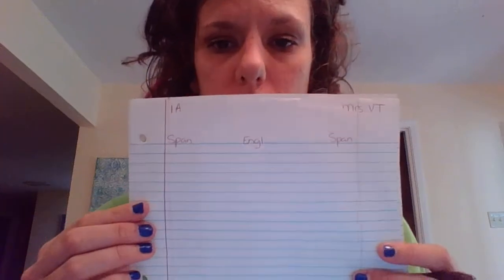This is, I'm going to do notes from the vocabulary from Spanish 1, but it works the same way for all the other levels. So I'm going to write my 3 columns on the front and then my 3 columns on the back. So I'm going to write Spanish, English, Spanish. Okay, this is the front.